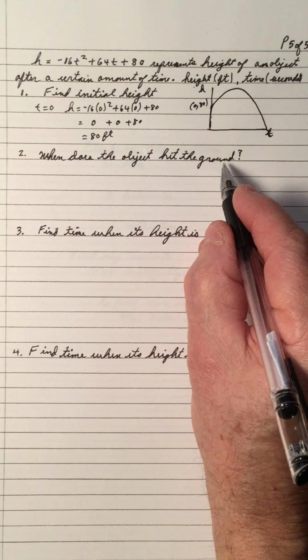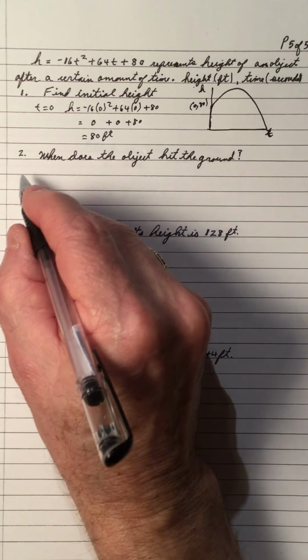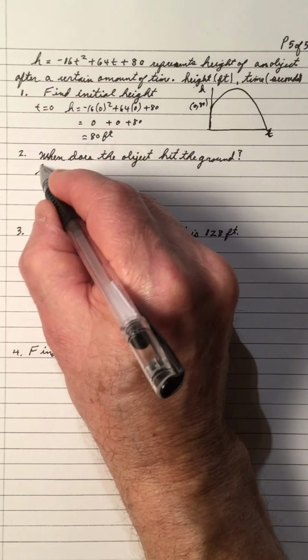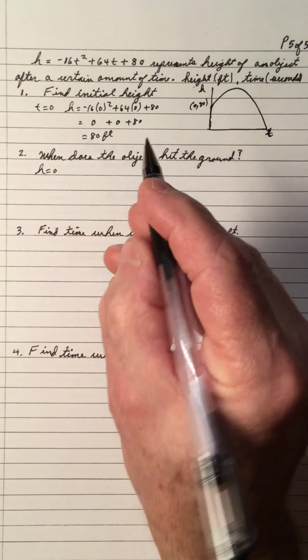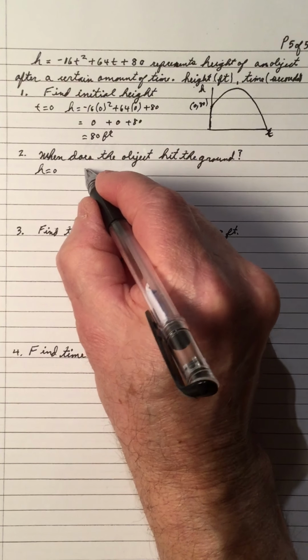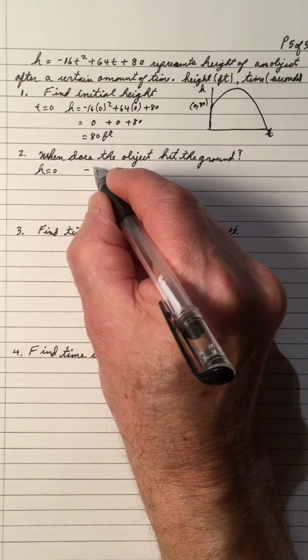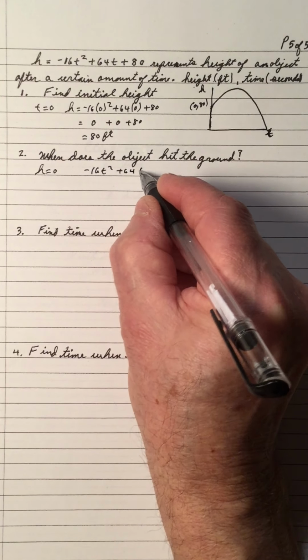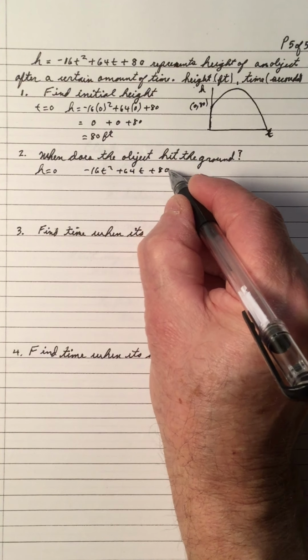When does the object hit the ground? Well, when the object hits the ground, the height is 0. So that means we take the equation and put 0 in for height. So we can go negative 16t squared plus 64t plus 80 equals 0.